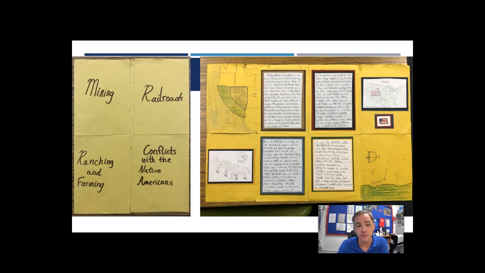What I need you to focus on are 2 parts: the actual written material based on the study guide questions, and then of course the images. You will have 4 images. You will hand draw or you will trace. You may not, as the directions say, print and put pictures in. On the outside of the doors, you will label.